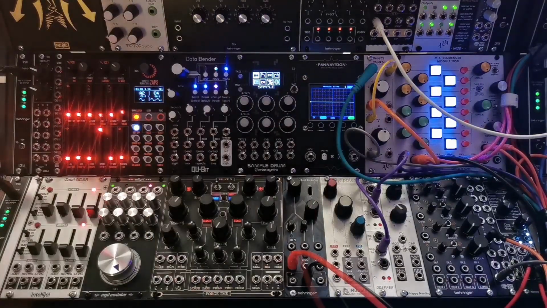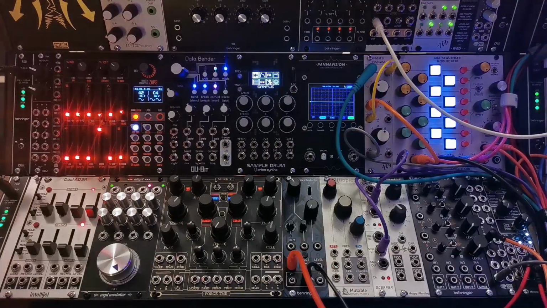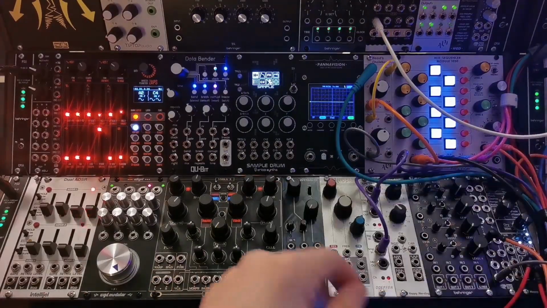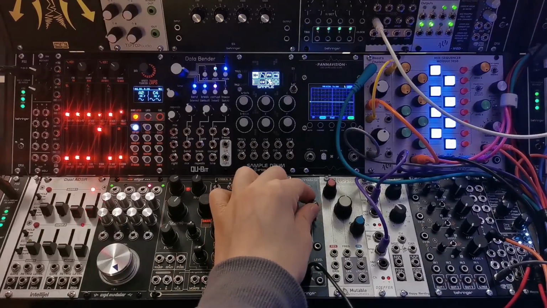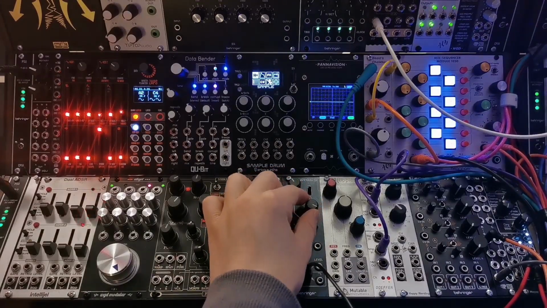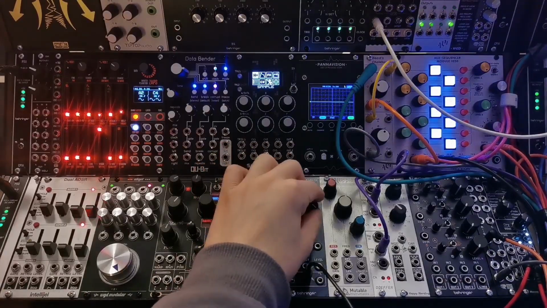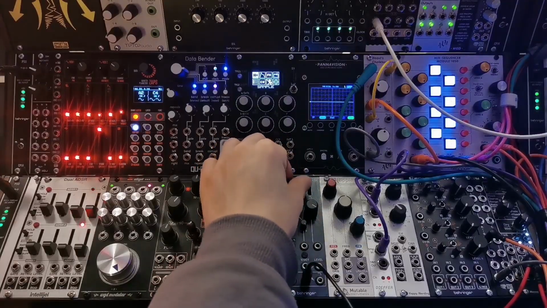So far as with normal filter tasks, but what a filter can also do is that it can self-resonate. Let's just remove the input entirely and push the resonance of the filter. And then we're getting into a feedback loop that creates a sine wave. And this filter becomes a sine wave oscillator.